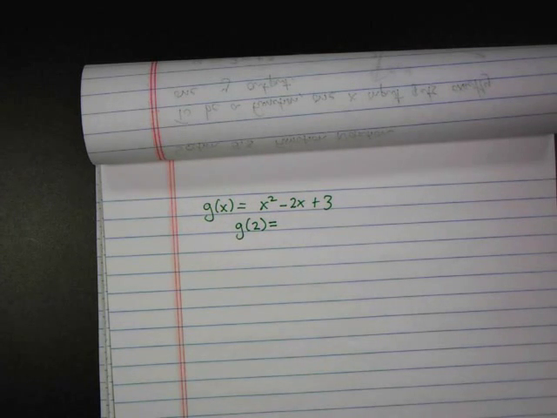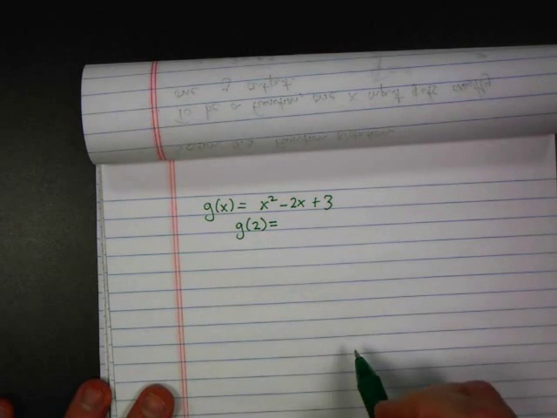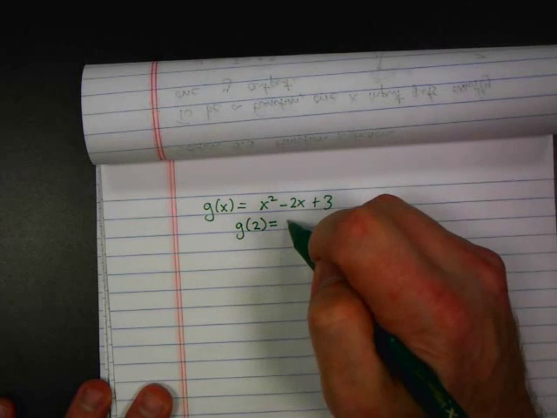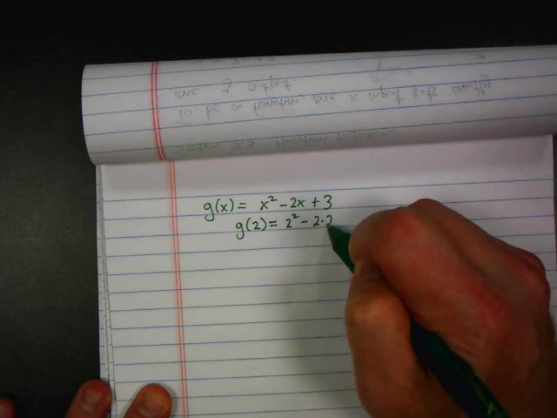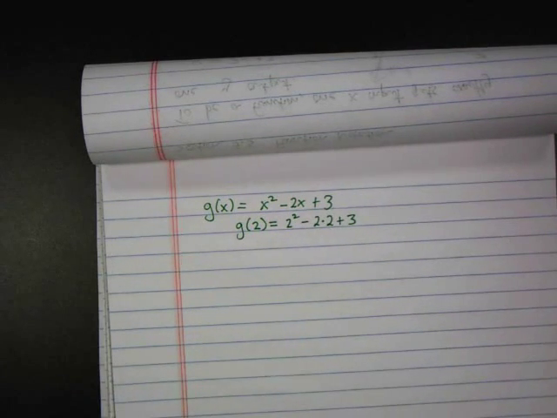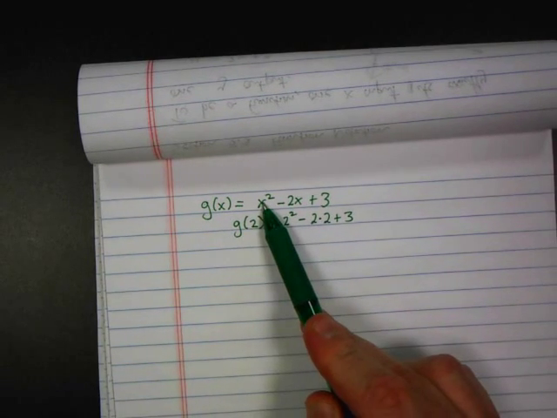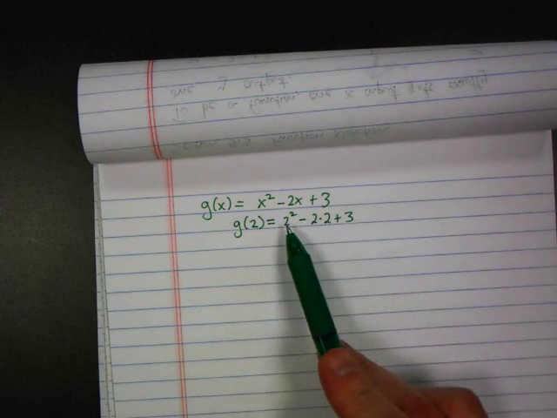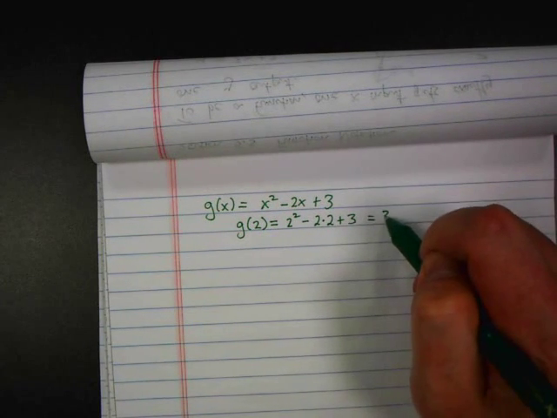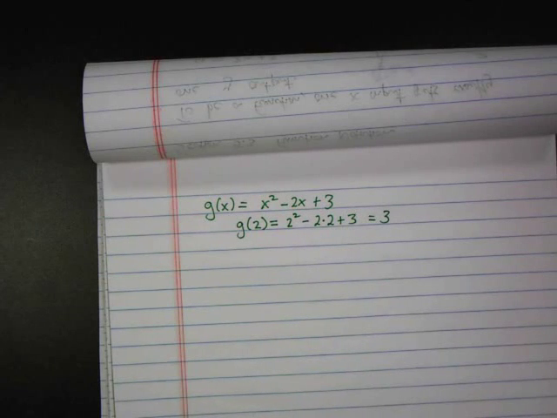All right, well, what would the answer be? What do you get when you plug in 2? 3, because you would have 2 squared minus 2 times 2 plus 3. That symbol means wherever you see the letter x, don't write x anymore. Write 2. So this time there was an x here and an x there, so I had to plug the number 2 in 2 spots. And I agree, that comes out to be 3 because it's 4 minus 4 plus 3.